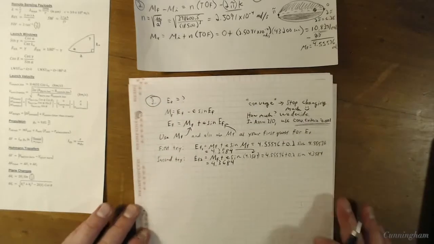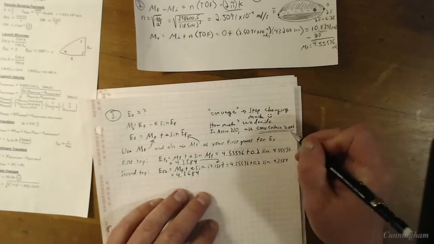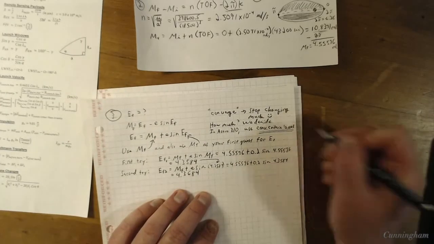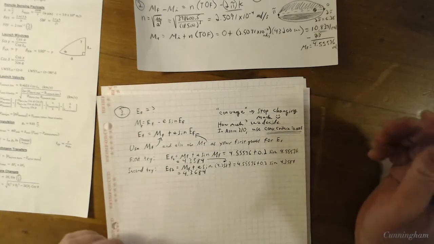So what that means is I want the tenths, hundredths, thousandths, 10,000th place to stop changing. Or let me put it this way. All the digits need to stay the same: the tenths, the hundredths, the thousandths, and then the 10,000ths need to stay the same.